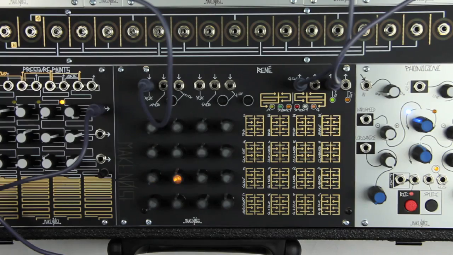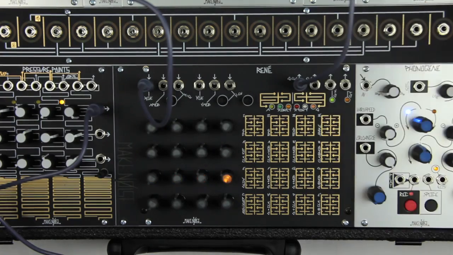René is a Cartesian sequencer, meaning that it sequences not through steps in a line, but rather through locations in a grid. Each location has an X and Y coordinate that can be accessed via the corresponding touch plate.